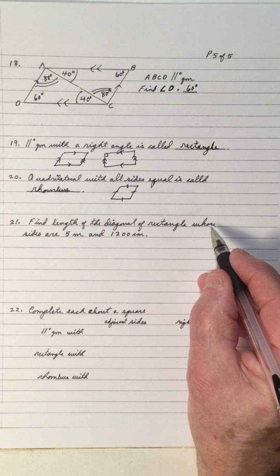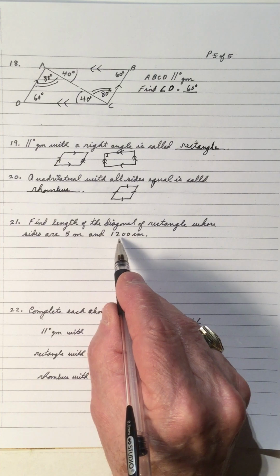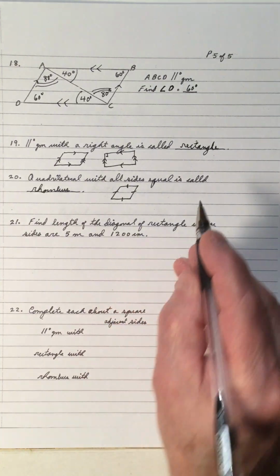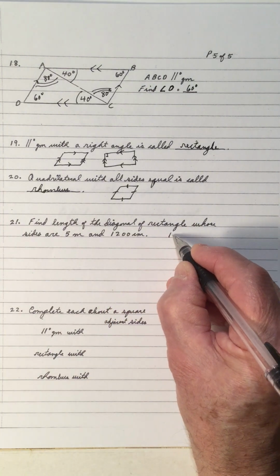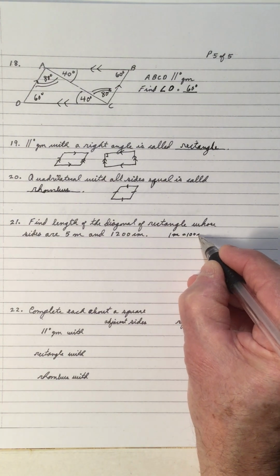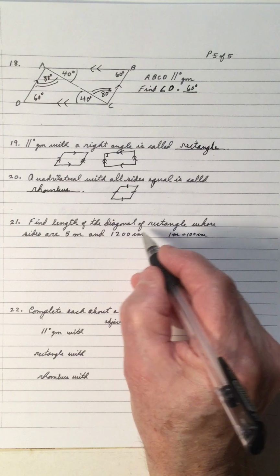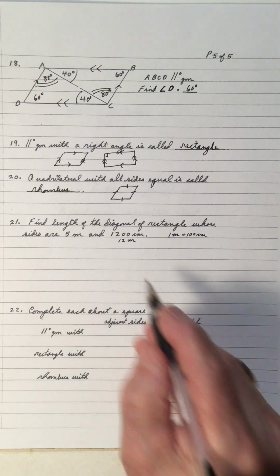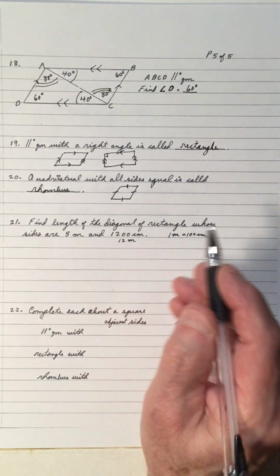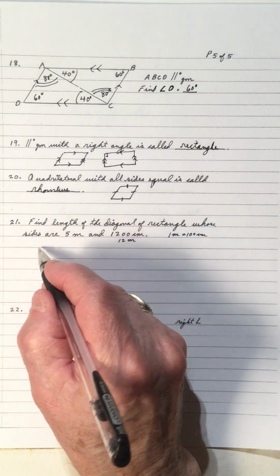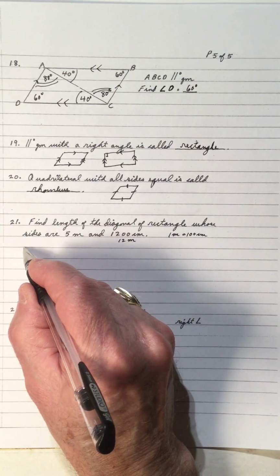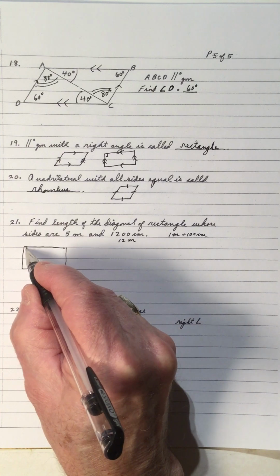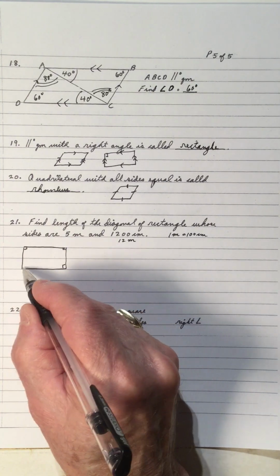Find the length of a diagonal of a rectangle whose sides are 5 meters and 1200 centimeters. We have meters and centimeters, so we have to convert. 1 meter is 100 centimeters, so we divide by 100 and we get 12 meters. We have to have the same units. So 1200 centimeters is 12 meters. And we have to find the length of the diagonal of a rectangle. A rectangle has all right angles.